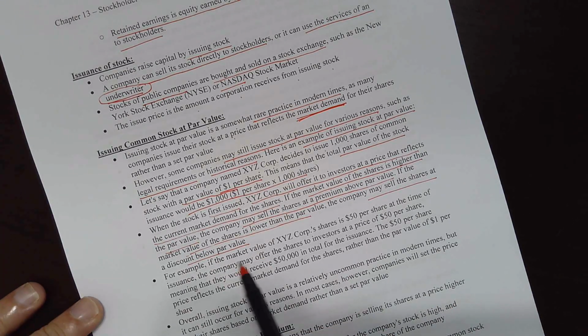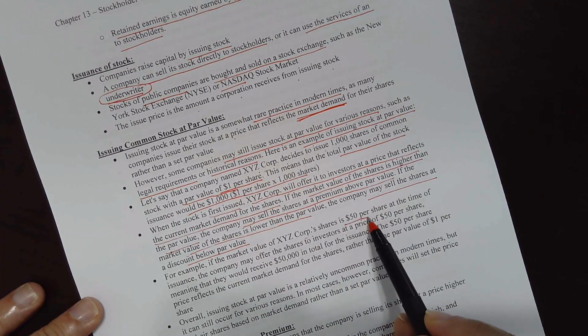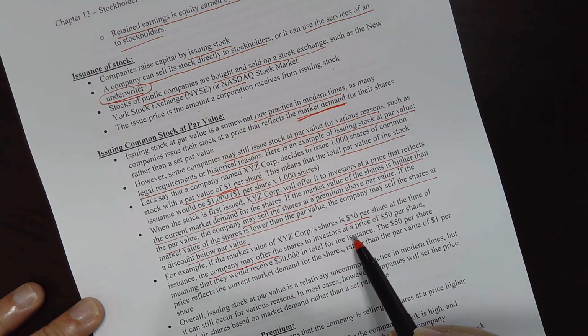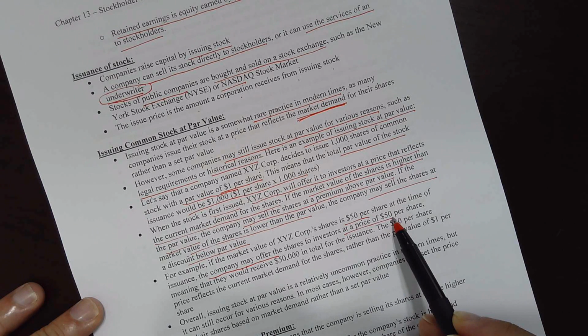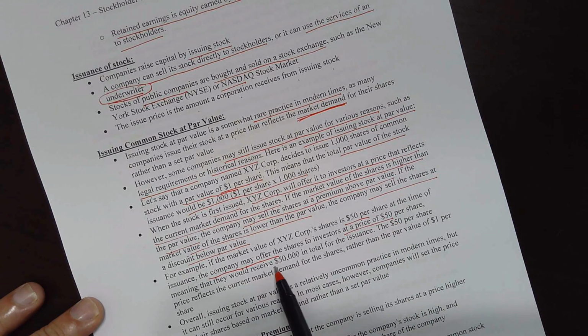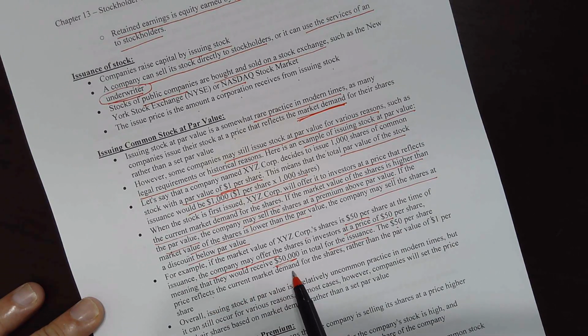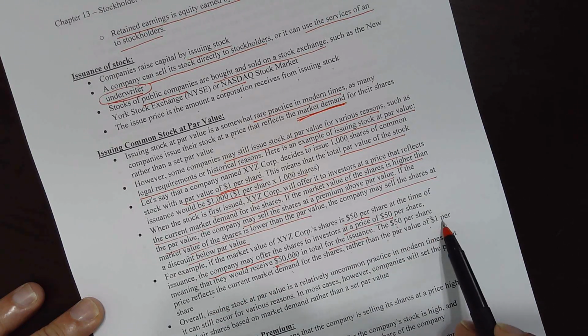For example, if the market value of the corporation is $50 per share at the time of issuance, the company may offer shares to investors at a price of $50 per share, meaning they would receive $50,000 in total for the issuance. The $50 per share reflects the current market demand rather than the par value of $1.